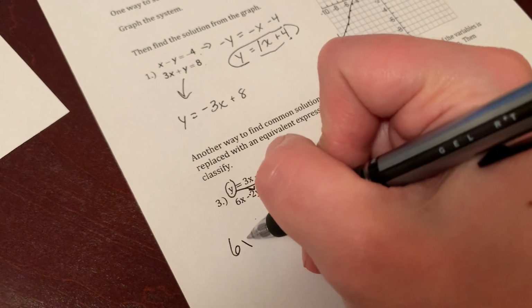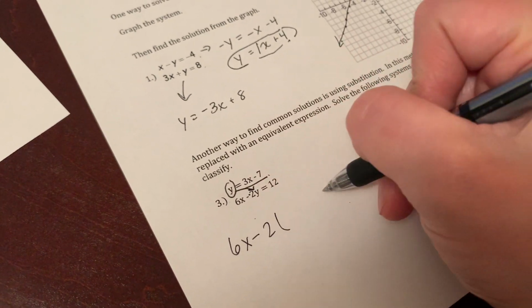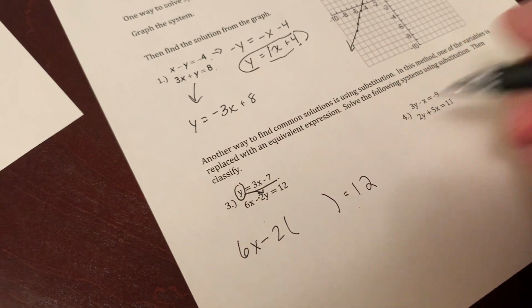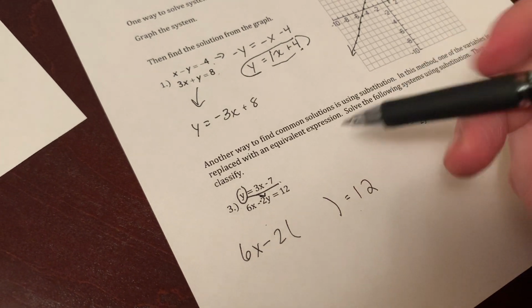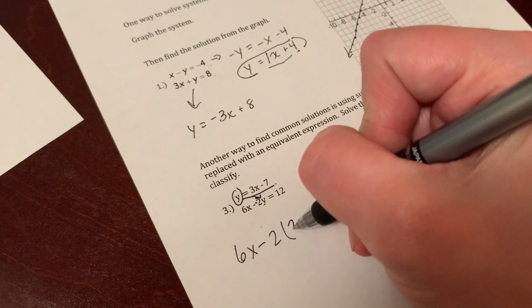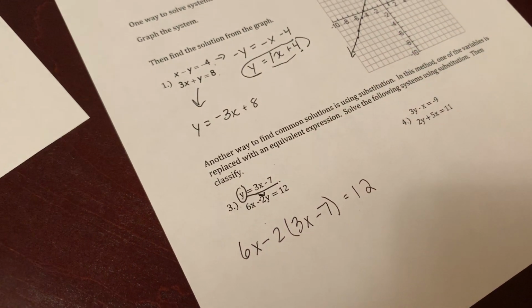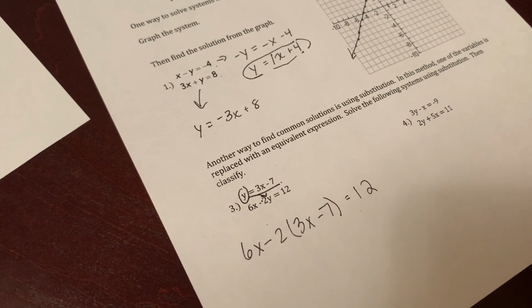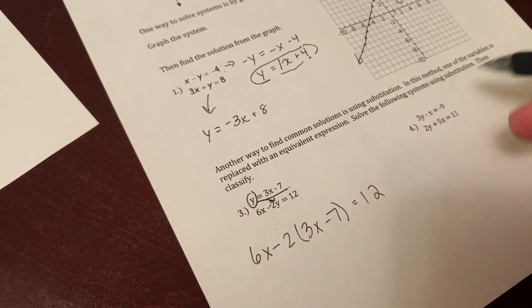So now it's not 6x minus 2y equals 12 anymore. It's going to be 6x minus 2, well, we said y is equal to 3x minus 7. So if they're the same, you can replace y with a 3x minus 7.